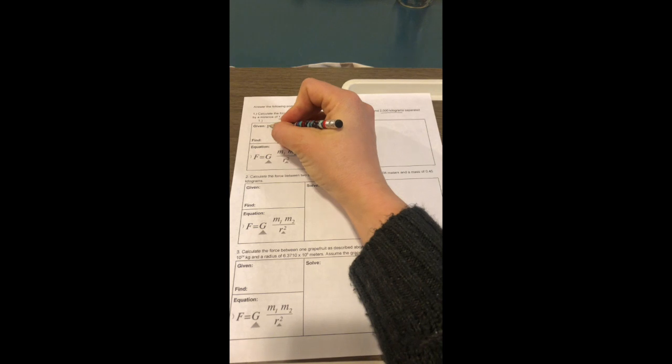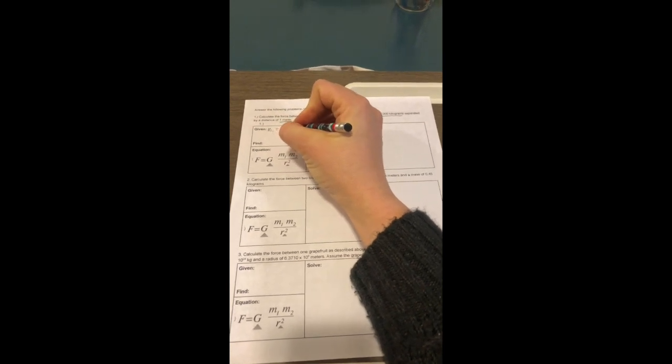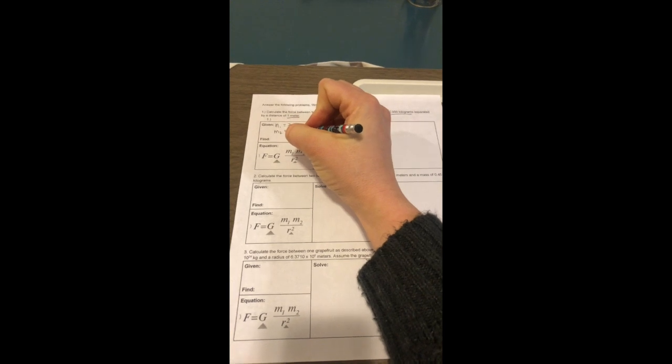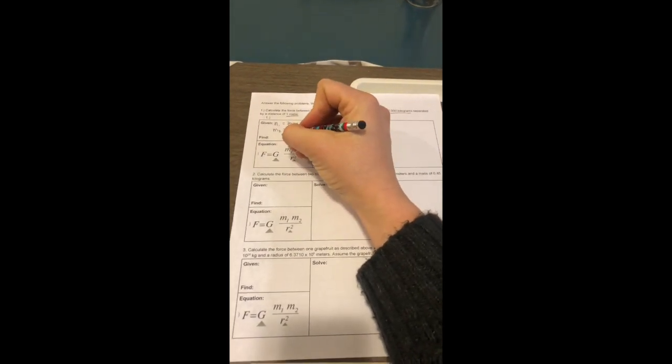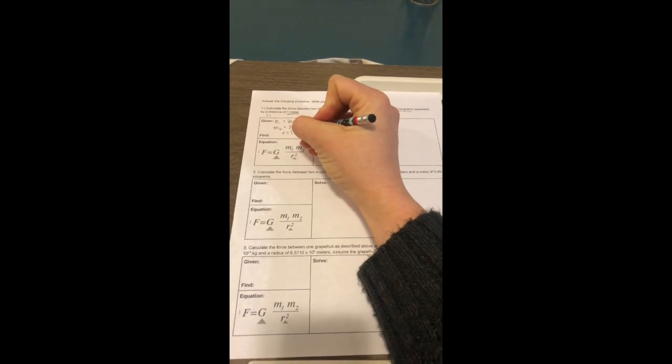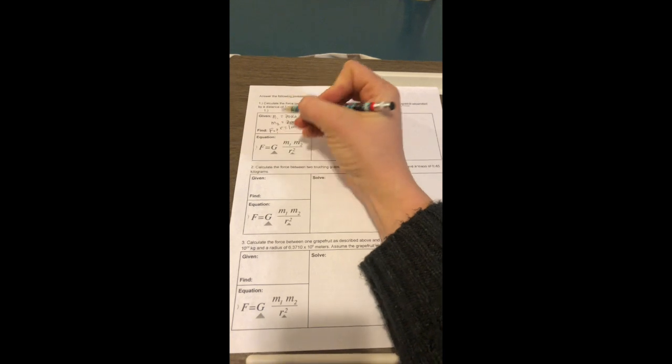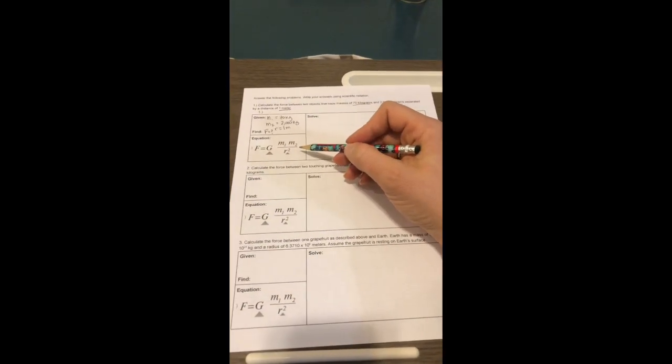So we're given mass 1 is 70 kilograms, mass 2 is 2,000 kilograms, and the distance R separating them is 1 meter. We're asked to find force. I've already given you the equation that you're going to use.